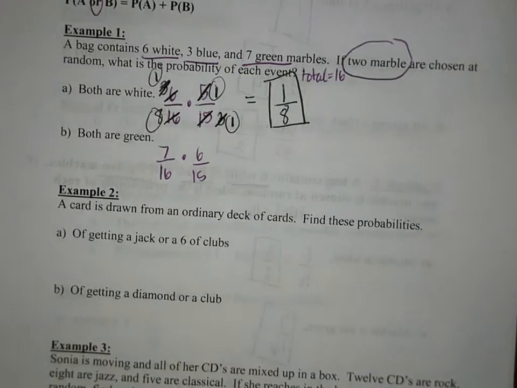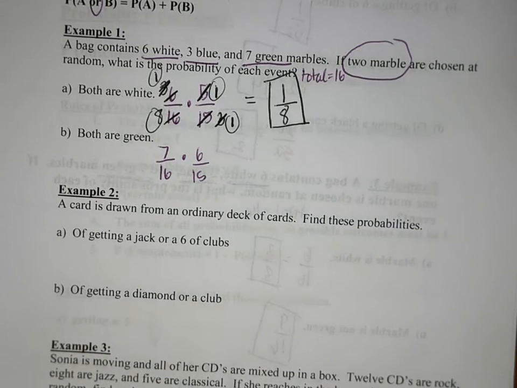So you have your bag of all your marbles. I drew a green one out. So I drew it and I'm setting it down. So now there aren't 7 green ones in there anymore because one of them is out of the bag. So I only have 6 green in there. And then there used to be 16 marbles in the bag, but I took one out. So there's one less than 16, which is 15 out of your total. Does that make sense?